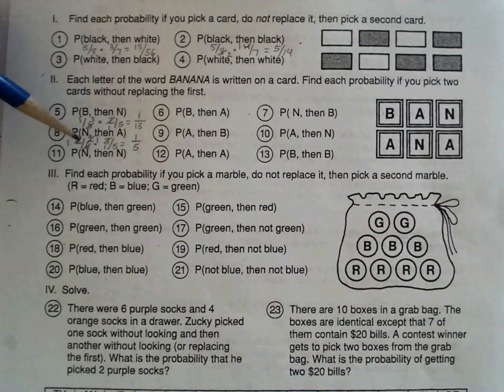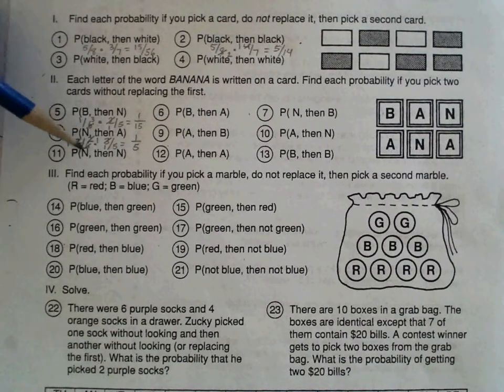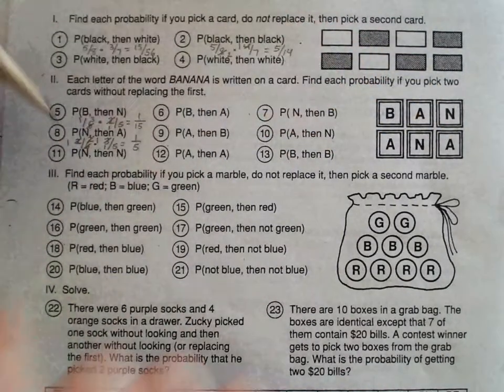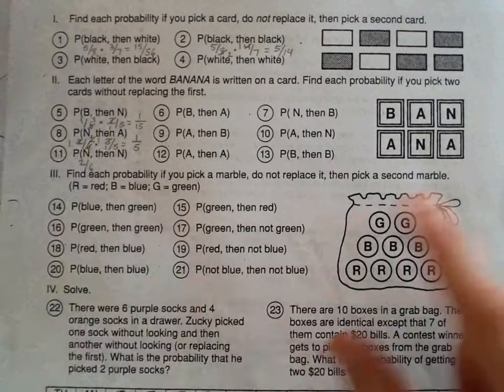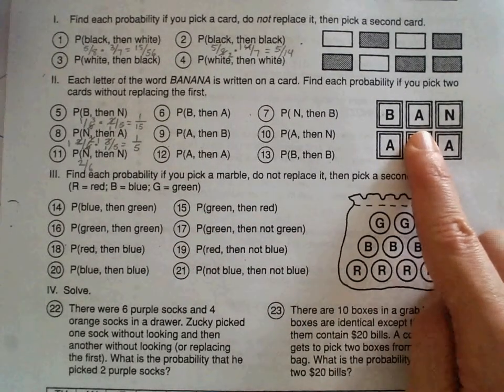So probability you choose an N. We already said what that was for this original problem. Excuse me, not the original problem, the problem we just did. The probability of choosing N was 2/6. Remember, you have 2 N's out of a total of 6. So we'll put down the 2/6 again. Like I said, we're covering up the N because we took one out.